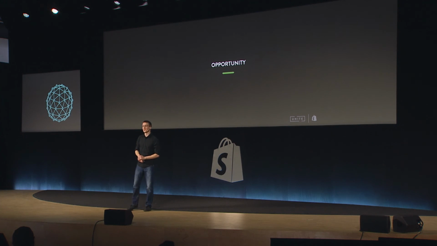This is a great opportunity for you to create even more value for our merchants by making more powerful themes and reusable sections. I hope you are as excited about this as we are. I can't wait to see what you're going to come up with. We'll be releasing it later this year.